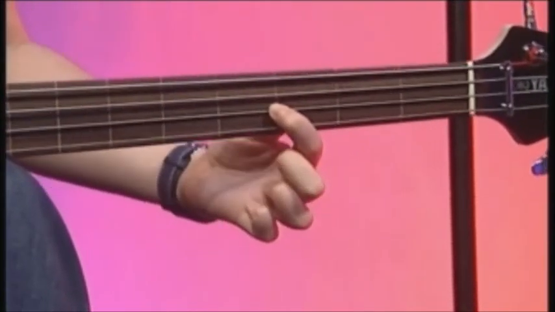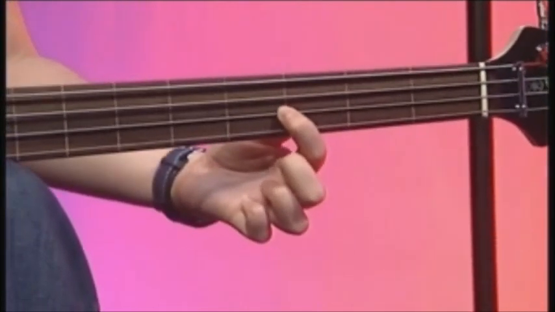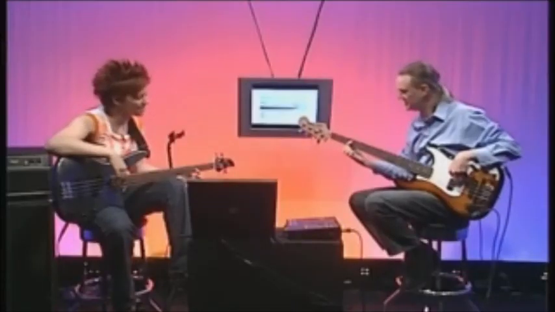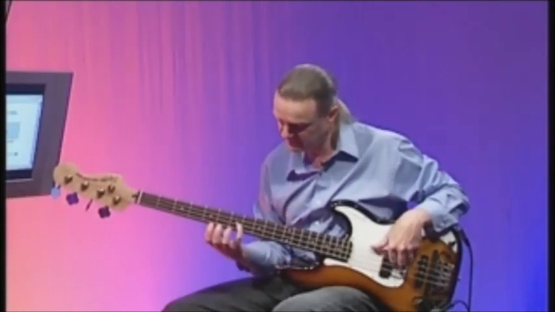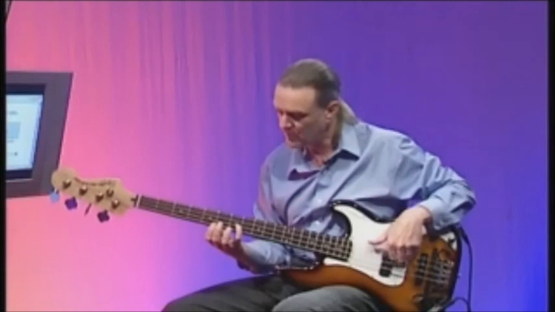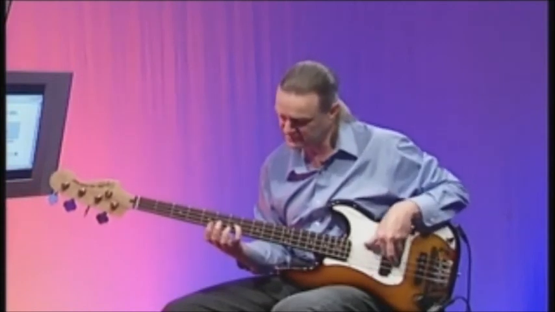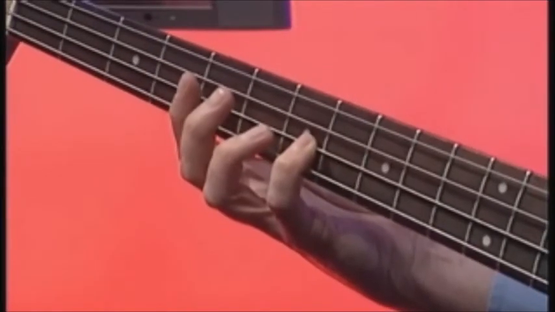I'm the right-handed version. You're the left-handed version. Let's try this exercise. There's the F. So we're going to play E, F and G. We know E from when we played root and 5th earlier. E on the 7th fret of the A string.